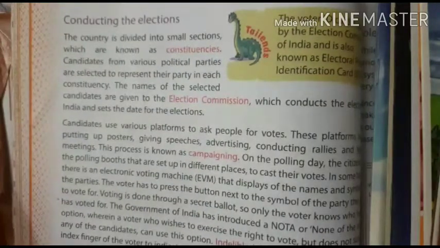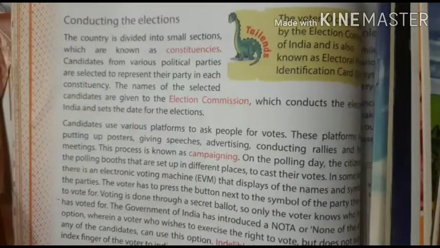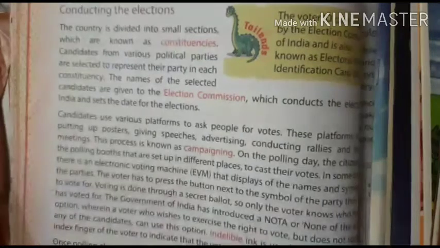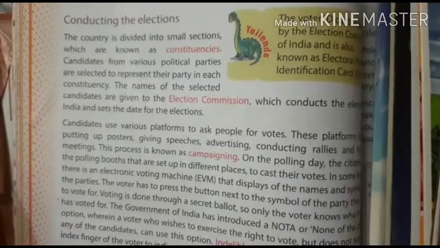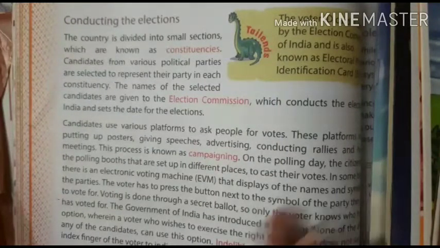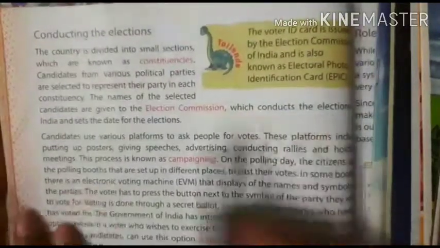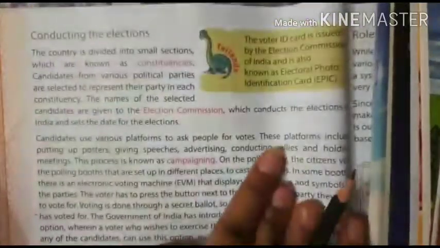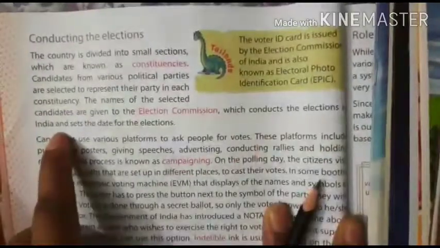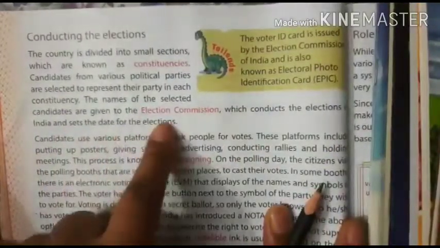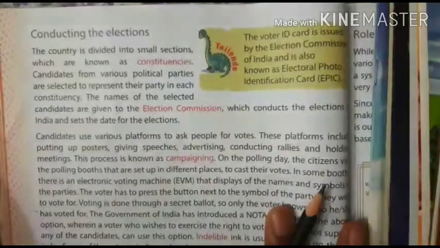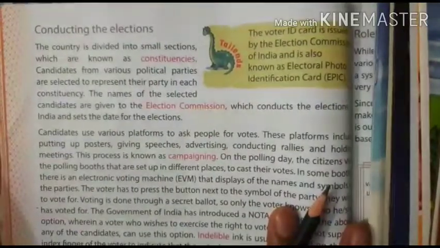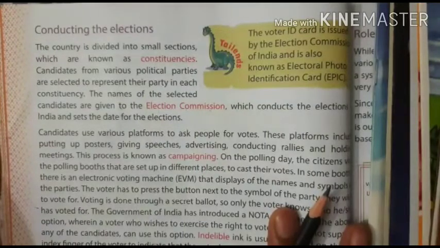Now, what is an election commission? It is a body that is responsible for conducting elections in India. It conducts the election and sets the date for the elections. So the role of the election commission is to conduct the elections and fix the dates.